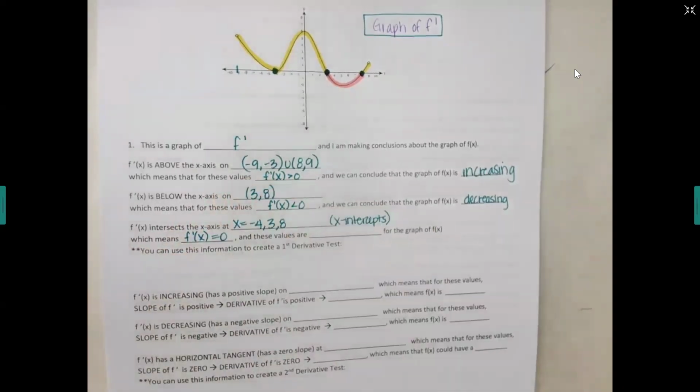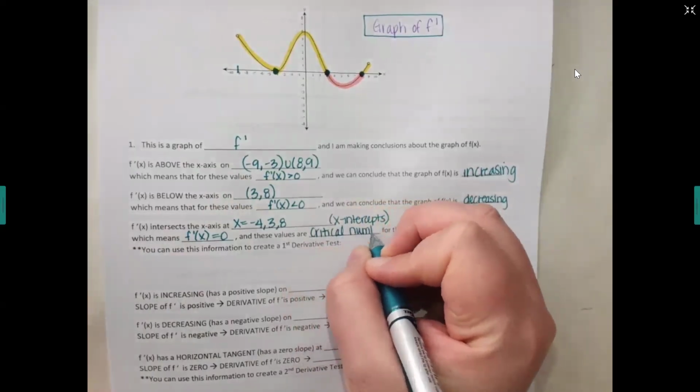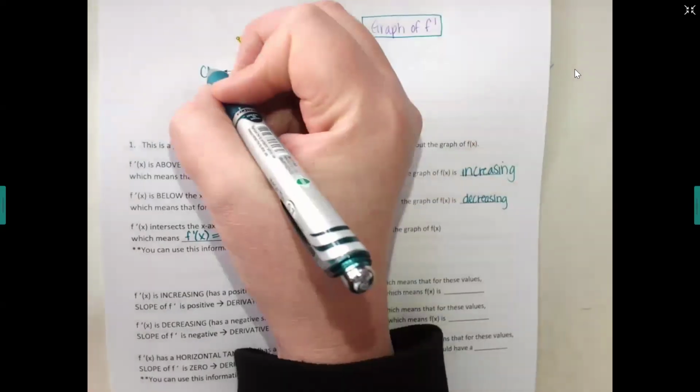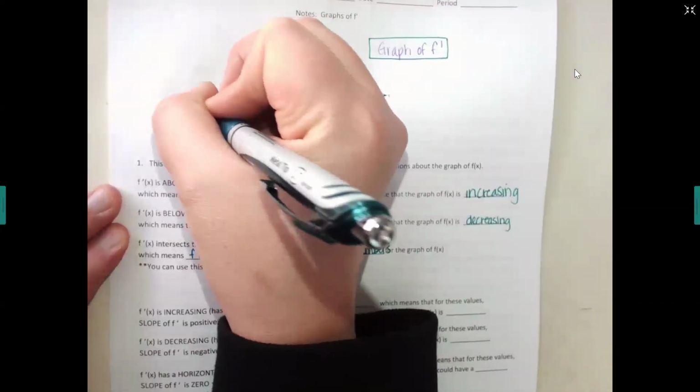And remember that in the first derivative test and the second derivative test, these had a special name. Remember, we would take the derivative and then set it equal to 0. What are those numbers called? Critical numbers. Very good. So your critical numbers for f are going to be the x-intercepts on the graph of f prime. Why? Because that's where your f prime of x is equal to 0. Okay, and with that information, I can now create a first derivative test.